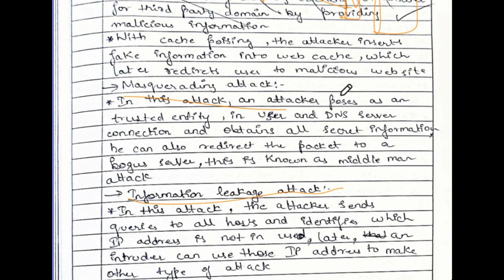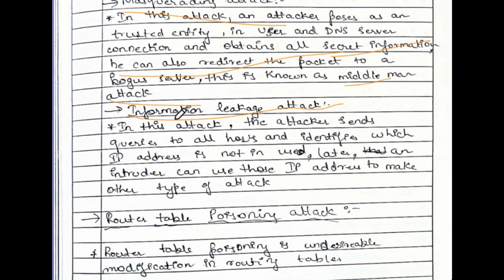Masquerading attack. In this attack, an attacker poses as a trusted entity between user and DNS server. Say suppose this is a DNS server and this is a user. They both are communicating to each other. So an external agent may intervene in their connection, and he can act as a trusted entity and obtain all the secret information. He can also redirect the packet to local server. He can also redirect the packet from here to somewhere else, and the information from user to somewhere else. This is also known as middleman attack. Masquerading attack is also known as middleman attack.